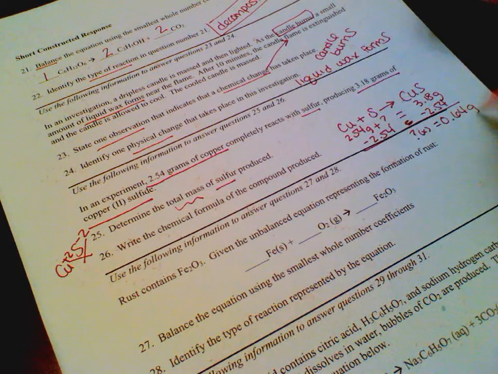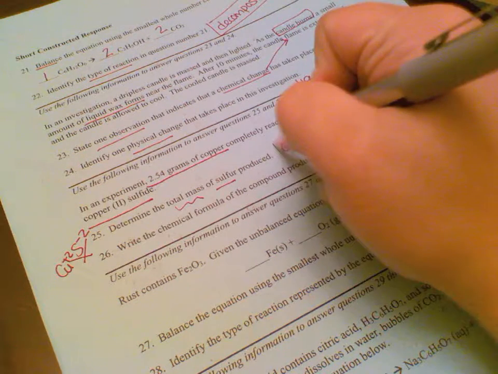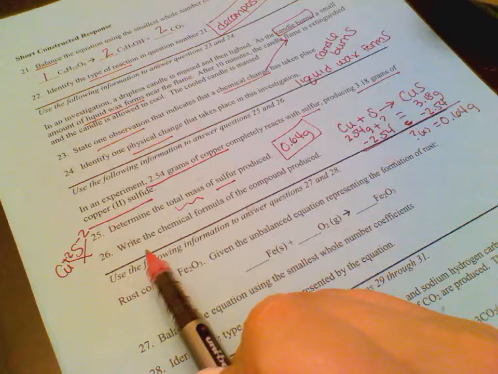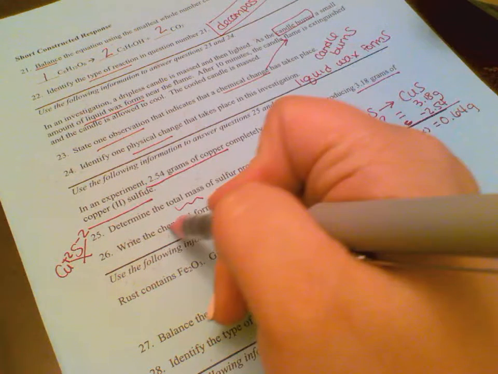Law of conservation of mass. 26, write the chemical formula of the compound produced. Oh, we're in luck. They want the formula. I already wrote it over here. CuS. Perfect.